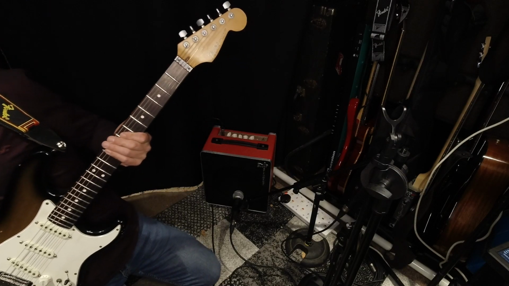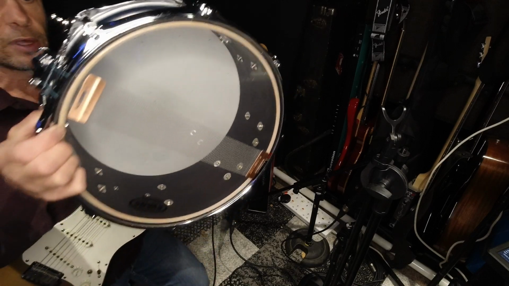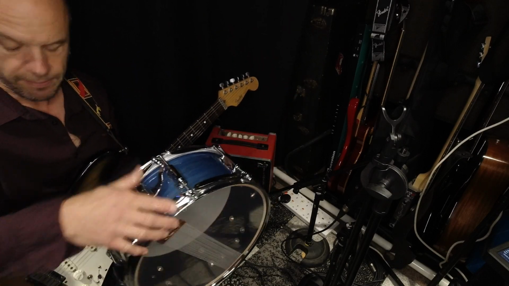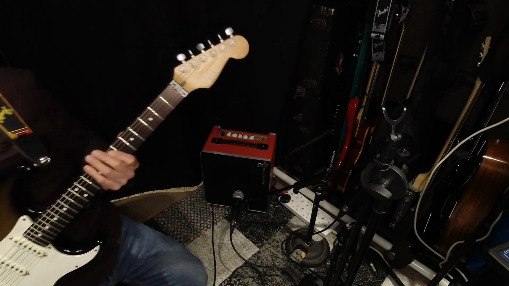Now I've got a snare drum here which I'm going to switch off, because I don't want that snare to rattle while I'm recording. So I'm just going to put it so that the snare is upside down there.